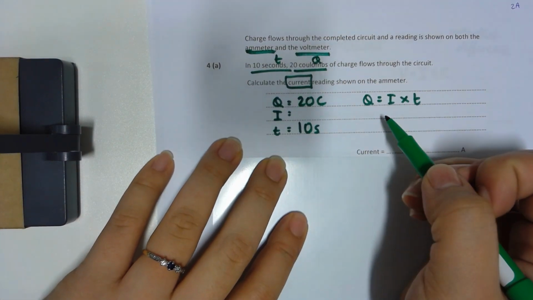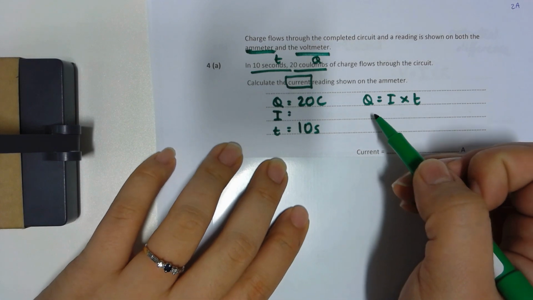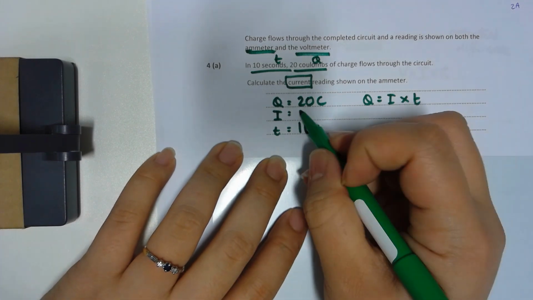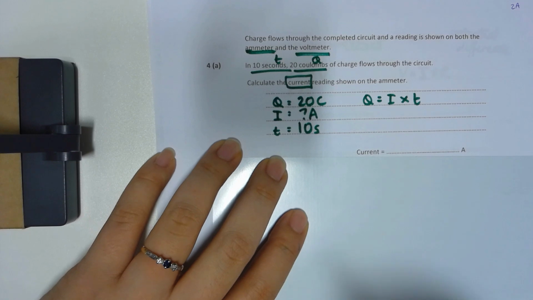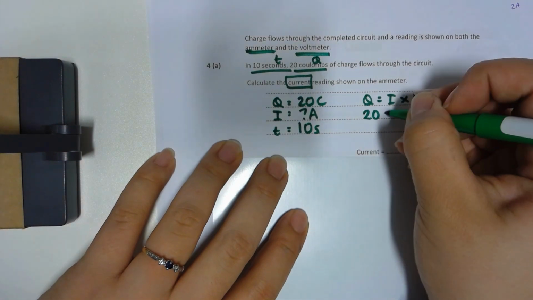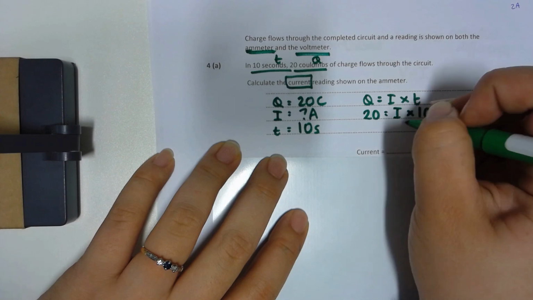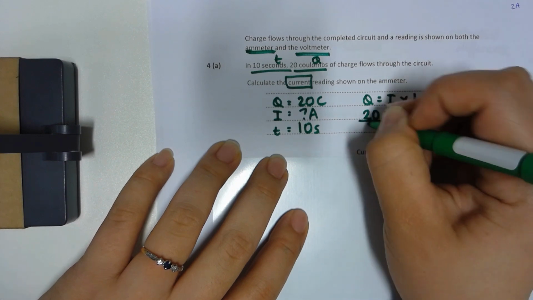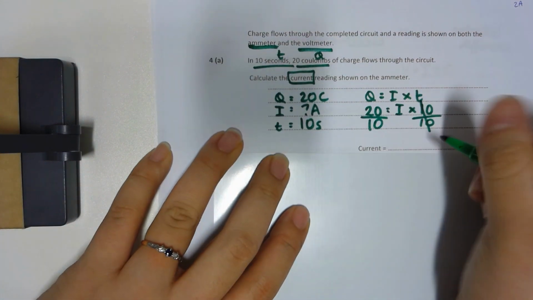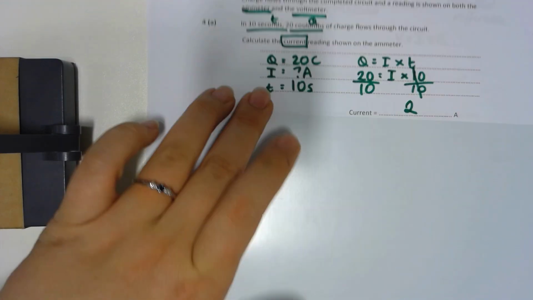As I've already written here, the current calculation is Q equals I times T. So we're looking for the current in amps. We add in the correct numbers, and we need to divide both sides by 10. So 20 divided by 10 is 2 amps.